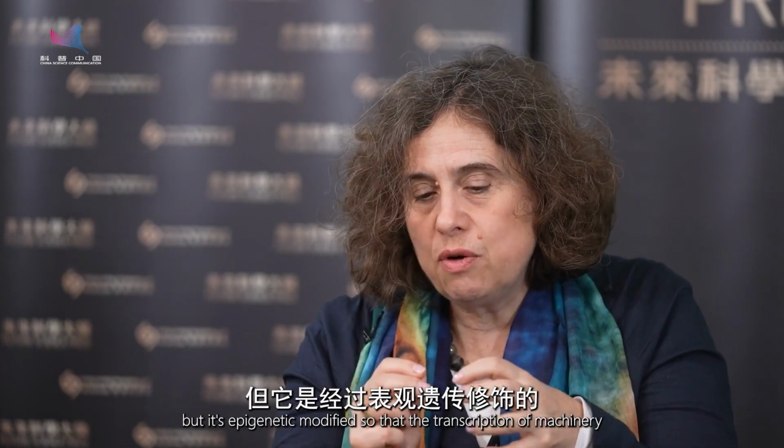And that is only expressed from the copy that is inherited from the father. The mother's copy is there in our DNA, but it's epigenetically modified so that the transcriptional machinery, the machinery that turns genes on and off, can't see it, and only the paternally expressed one is being made.